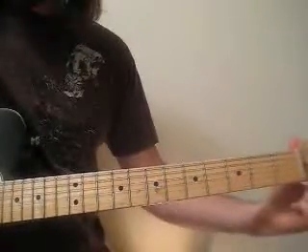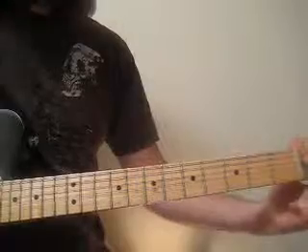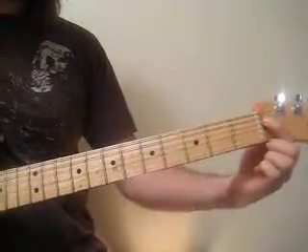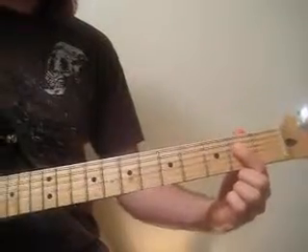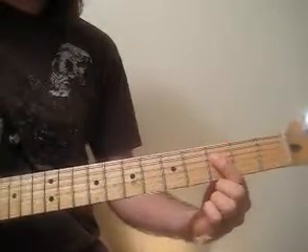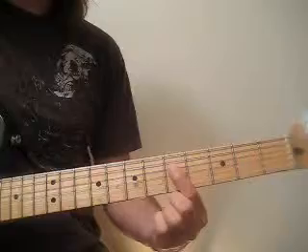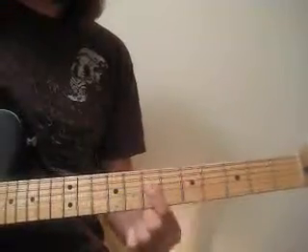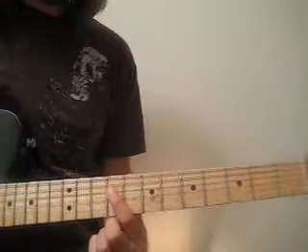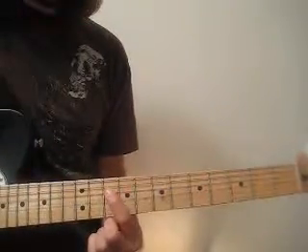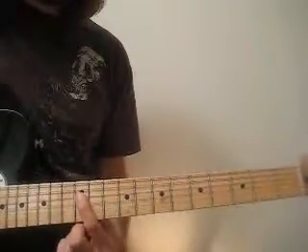Start on your 4th string, which is the D string. So you got D, after D comes E, that's a whole step. E to F is a half step. F to G is a whole step. G to A is a whole step. A to B is a whole step. B to C is a half step. And then C to D is a whole step.